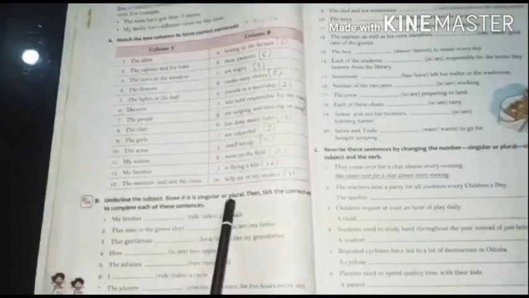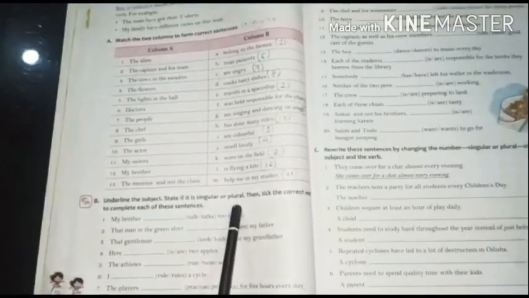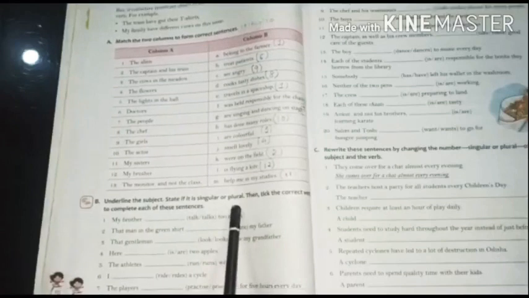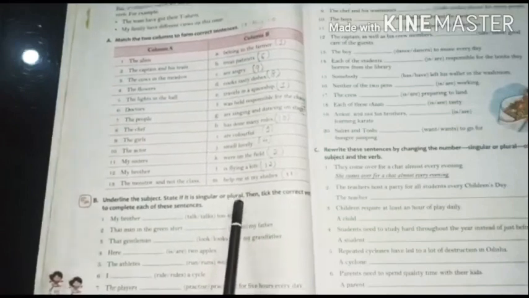Now what are we supposed to do? We are going to identify the subject. Now what is a subject? Subject is the main thing about which we are talking in a sentence. And we also have to tell whether it is a singular subject or a plural subject. Now what is singular? When there is only one thing. When we are talking about only one thing, then it is called singular. Then what is plural? When we are talking about more than one thing, more than one person, more than one place, then we are going to use the plural form.